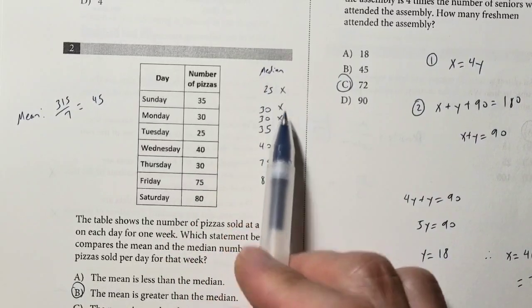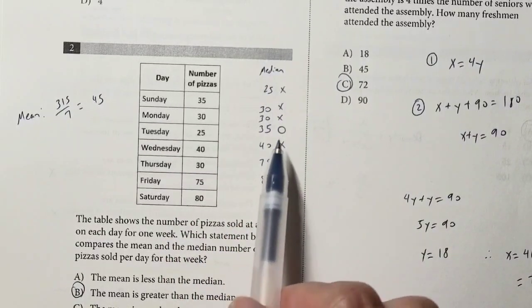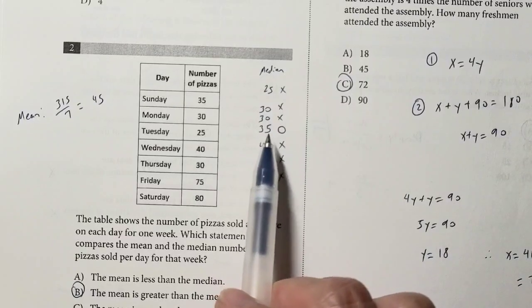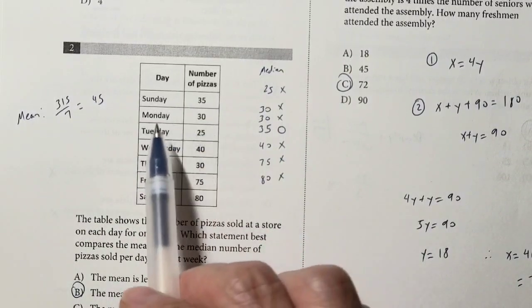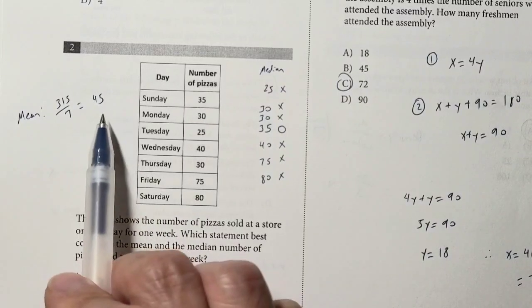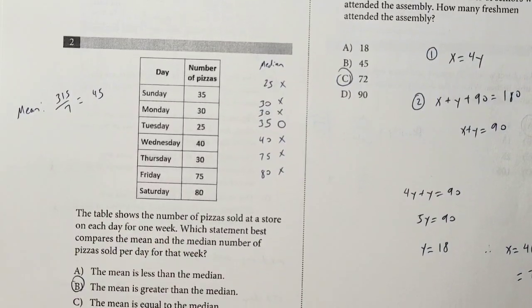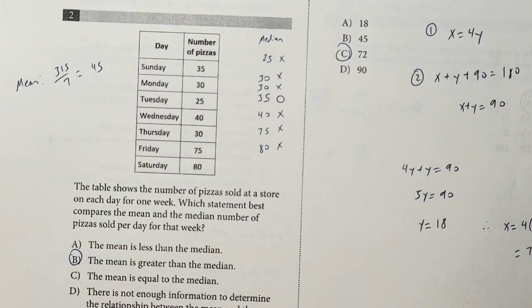And then you just start crossing off one on each side until you get to the middle, that's 35, so that's the median. The mean, you just add all these up, you have a calculator, do that, divided by the number of terms, which is 7, that's 45, so the mean is greater than the median, that's choice B.